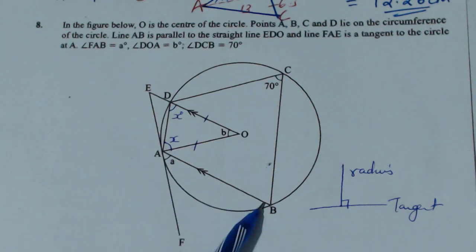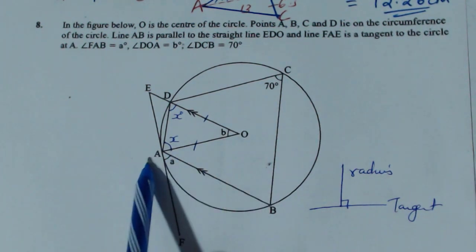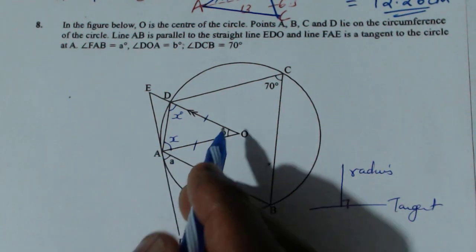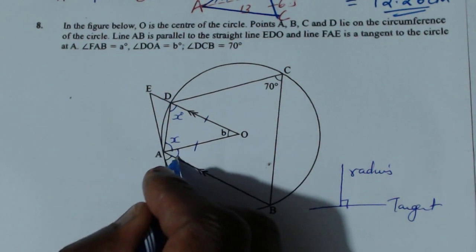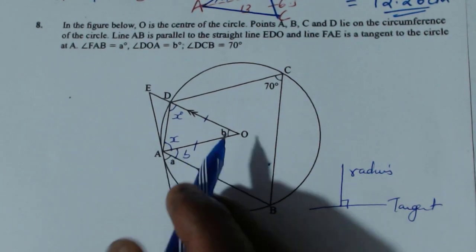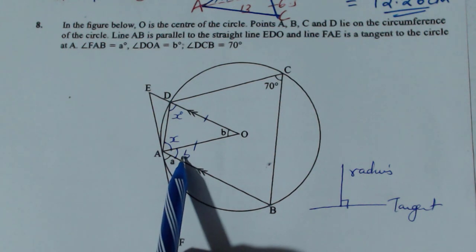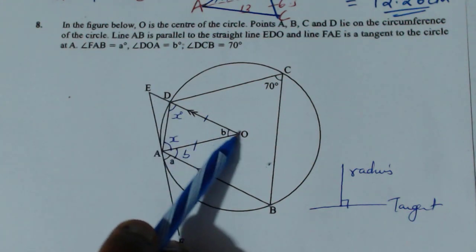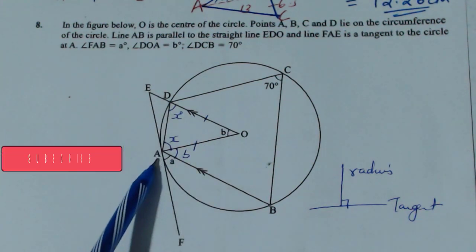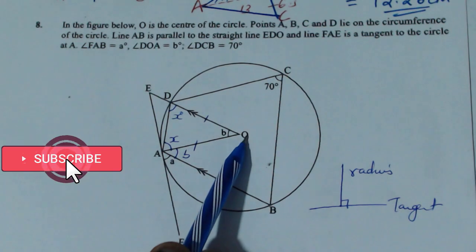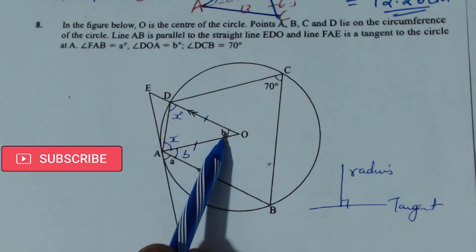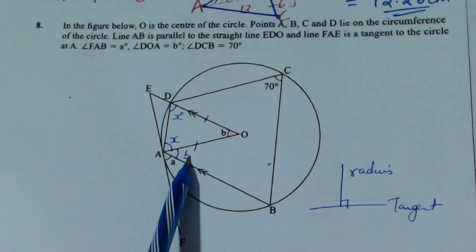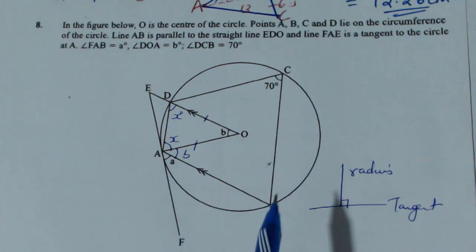So a plus this angle that is here. Given that EO is parallel to AB, OA acts as a transversal, and this angle b is alternate to this angle. So this b is equivalent to this because they are alternate angles. They are equal.